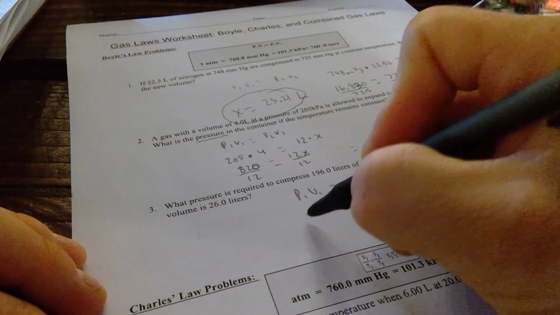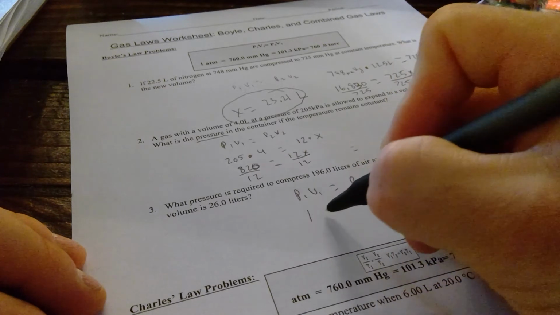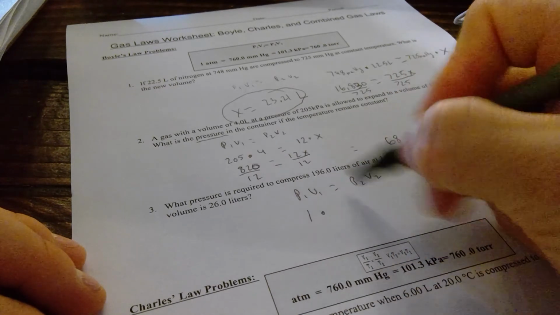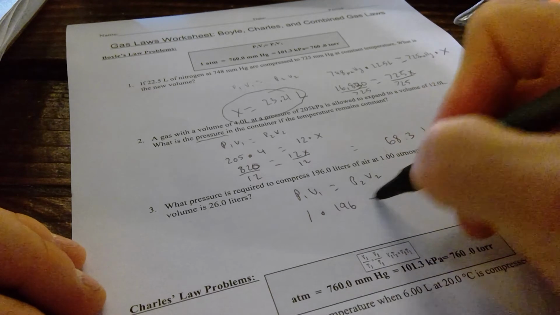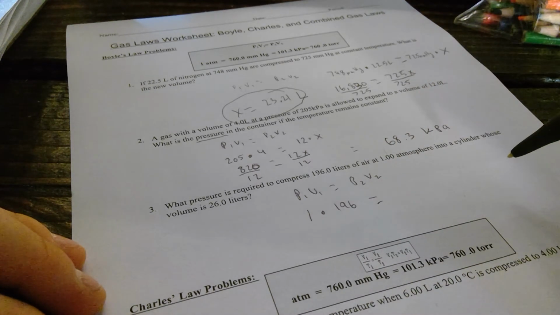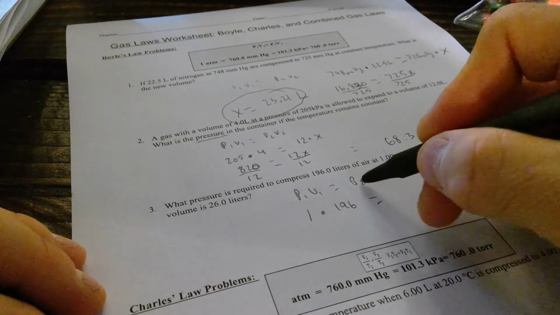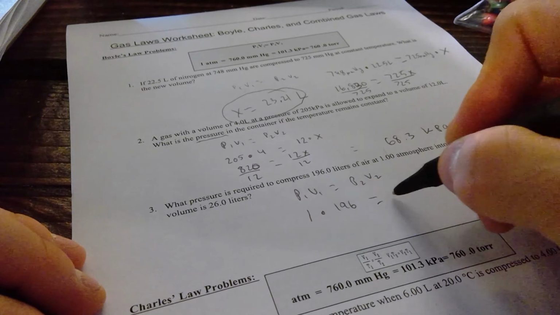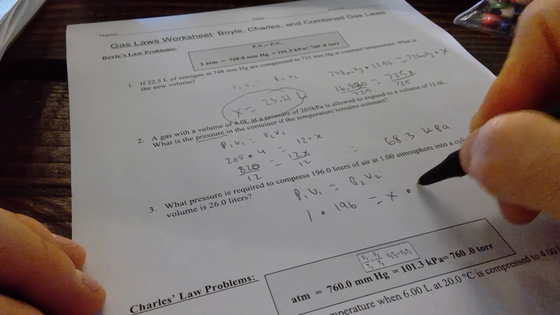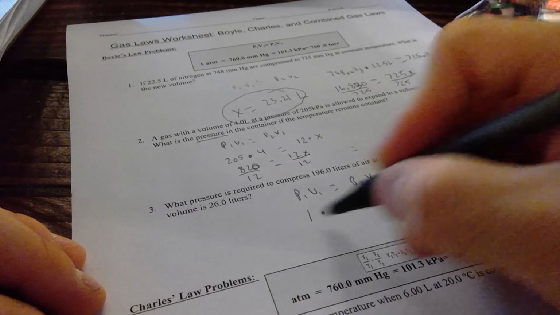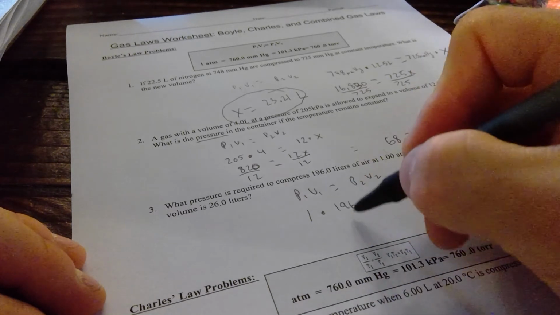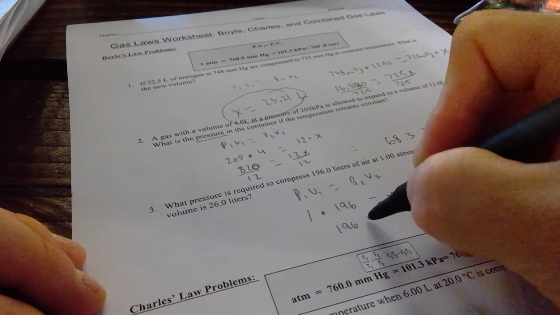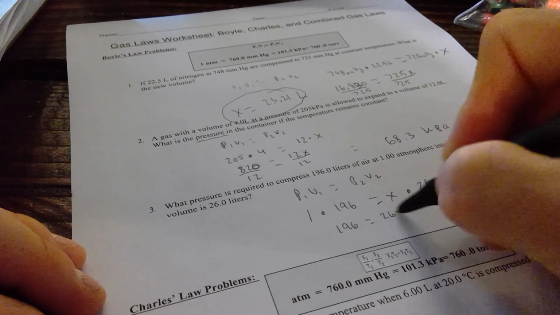Let's do our knowns. We know that pressure 1 is 1 atm times 196 is equal to, what else do they give you? They don't give you the second pressure. That's what you're trying to figure out. So that's going to be your X times 26 liters, right? So this one's fairly simple. 1 times 196 is 196 is equal to 26x.